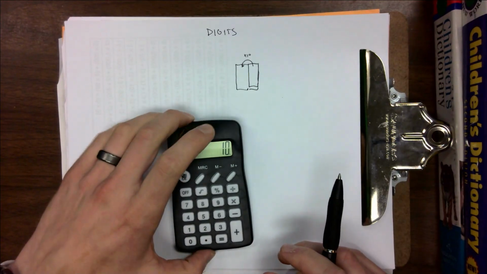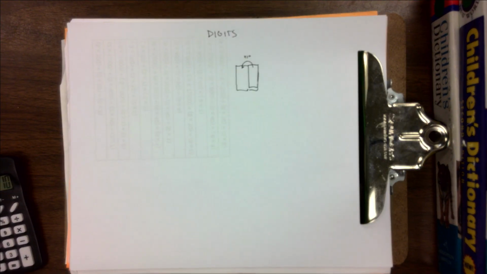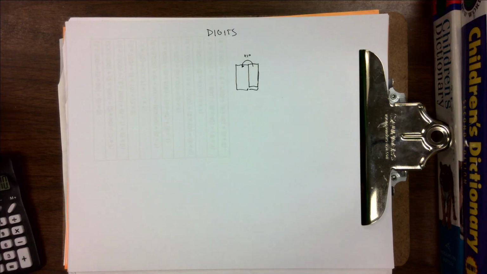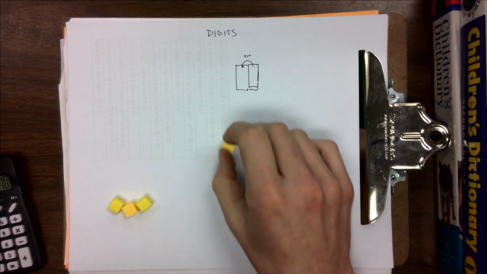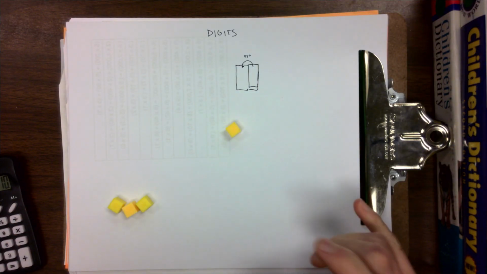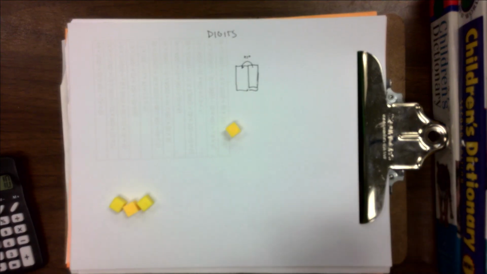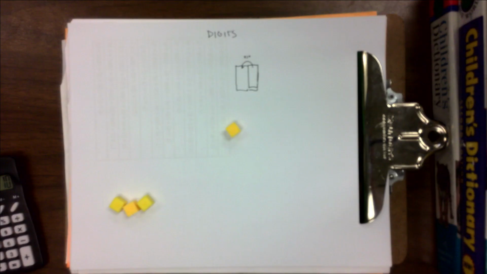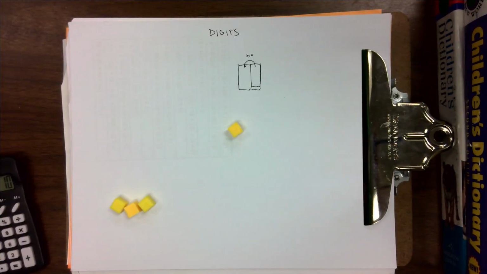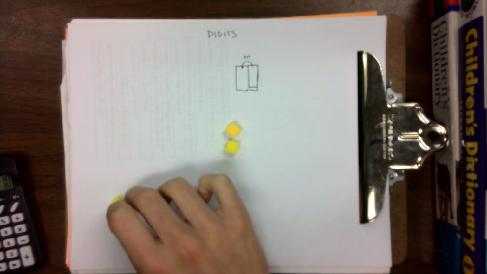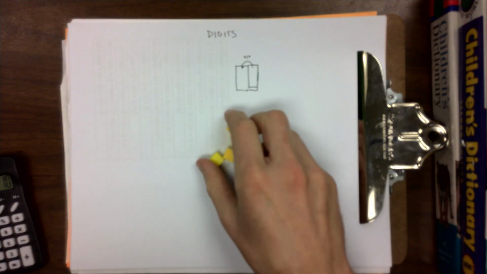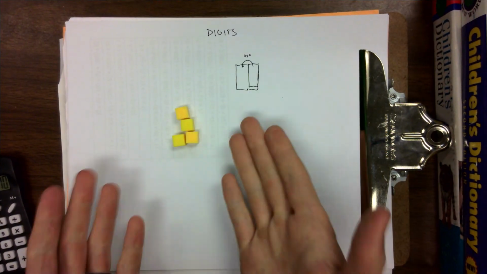We demonstrated that today using base 10 blocks. You may or may not have used these before, but they're little manipulatives. And this little cube here stands for just 1. It is 1 something. It could be ice cream, it could be puppy dogs, it could be water bottles, whatever you want it to be, but it stands for 1 of that thing. So if you have 2, that's 2 things. 3, 4. So if I have 4 of these, that's just 4.